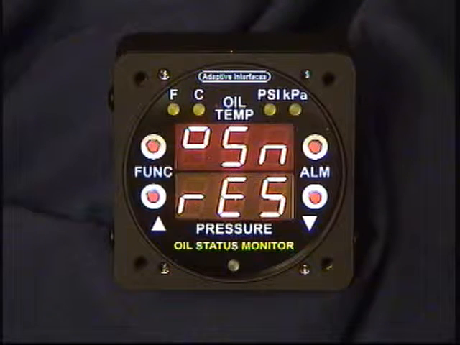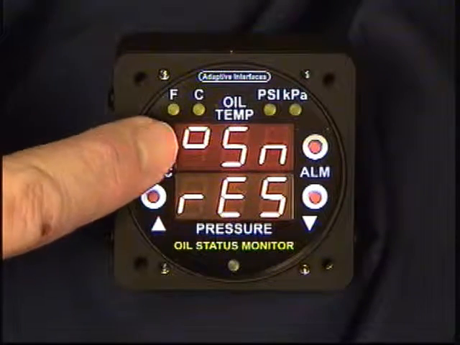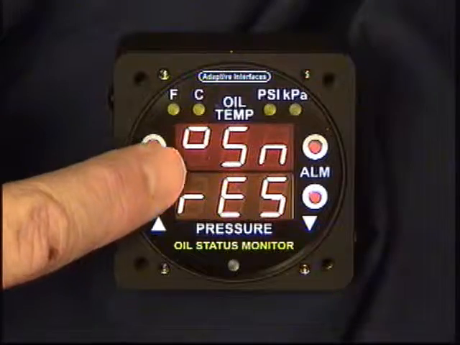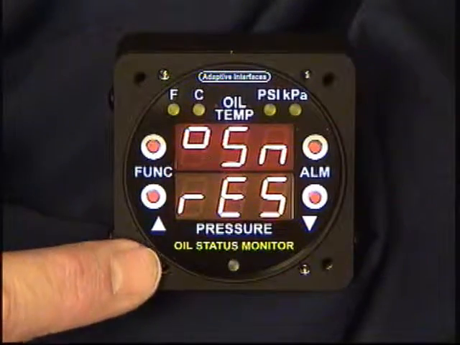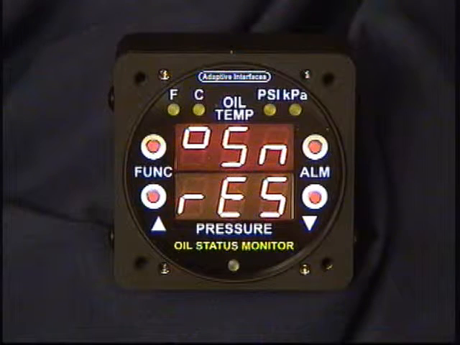The next function is the selection of the type of sensor used for temperature. The temperature is designated as a small degree symbol on the digital display, and the SN is a sensor. Right now it's set up for a resistive temperature sensor, which is probably the most common type of sensor available.